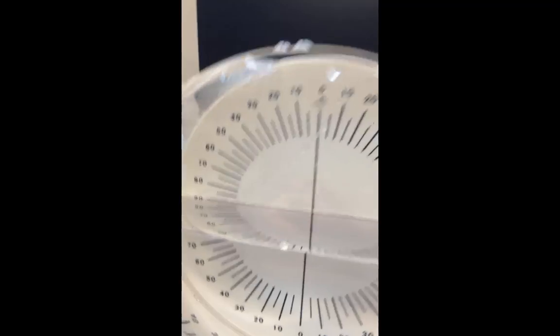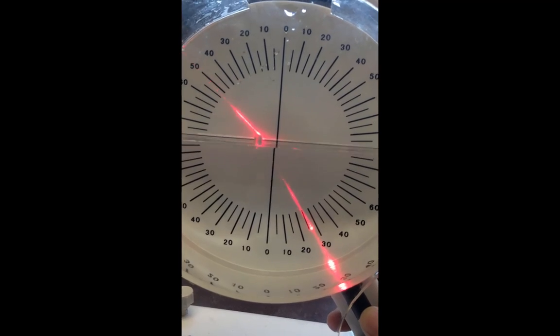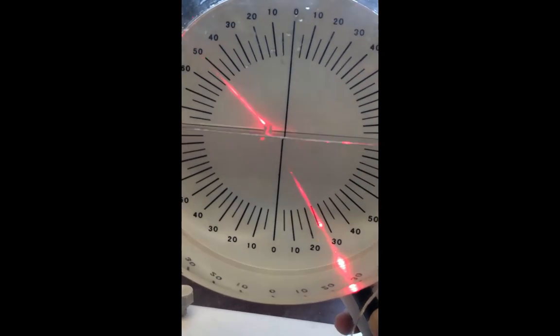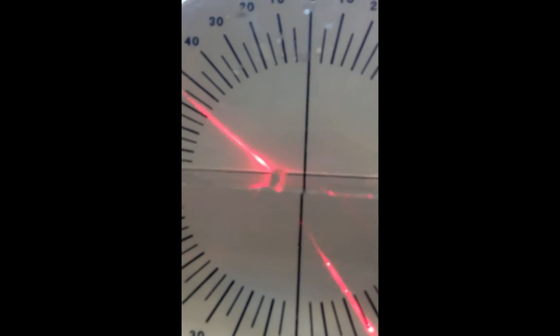We can demonstrate that over here as well. Here we have just a little tank filled with water, and we've got a laser that will shine into the water here. So here you can see the angle of incidence. It's about 20 to 25 degrees from the normal in the water, and it's about 50 degrees out in the air. So once again, the angle of refraction is greater than the angle of incidence.